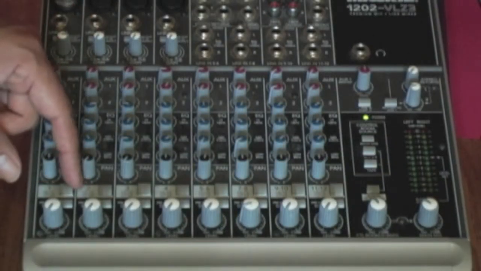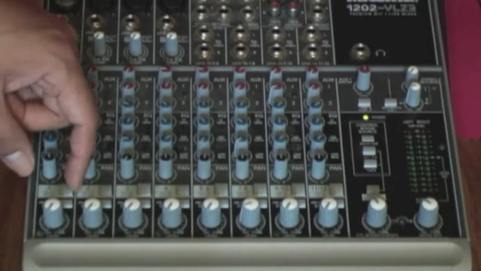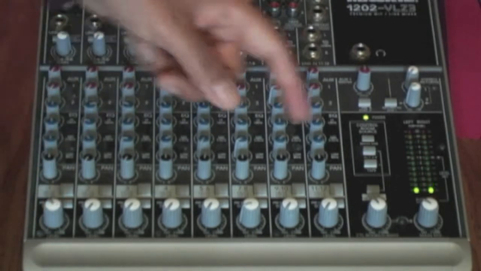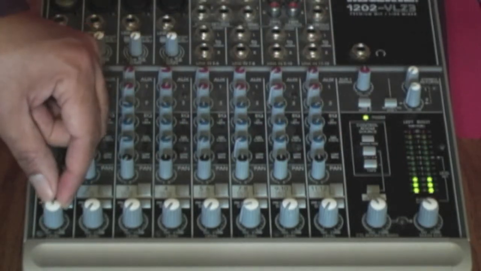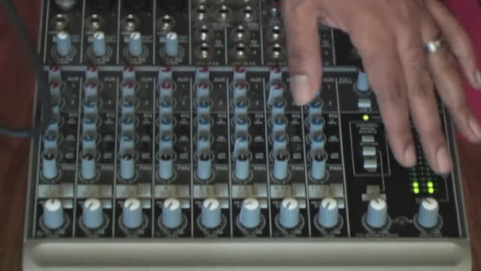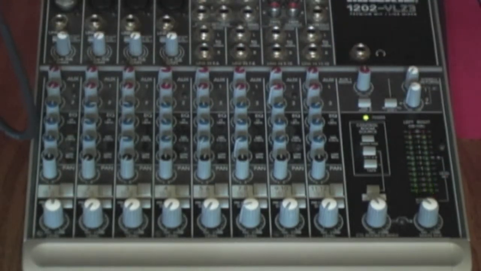Once you do that, you take it out of mute, and you'll be able to see that when you start raising this volume, our VU meters start to get volume. And this is basically your volume, or your signal that's going to your speakers. Once you have this set up, we're good to go. You can do the same for every channel.